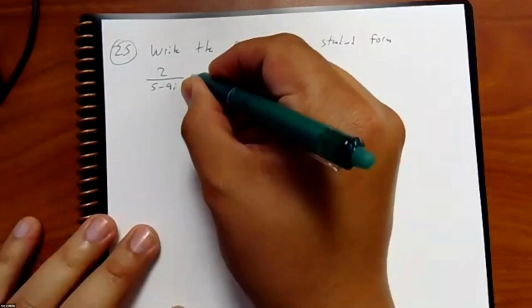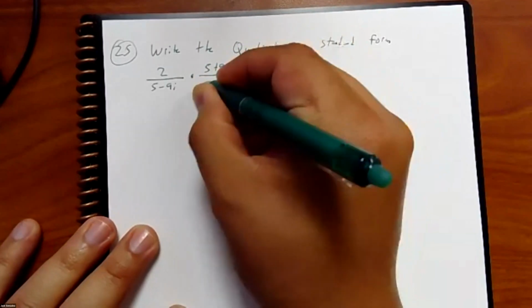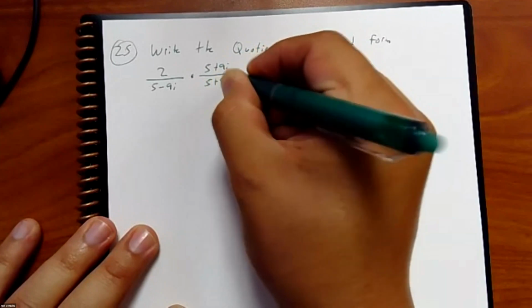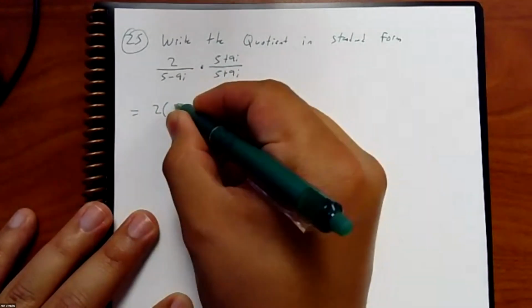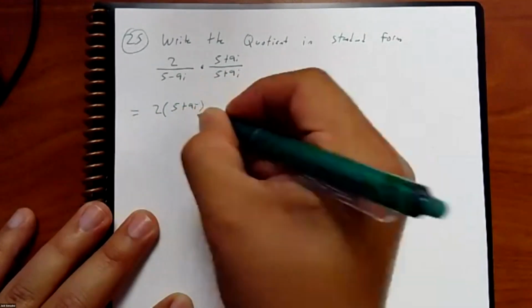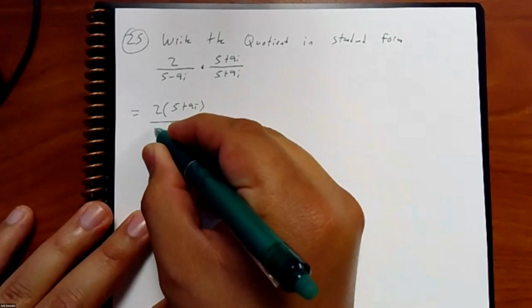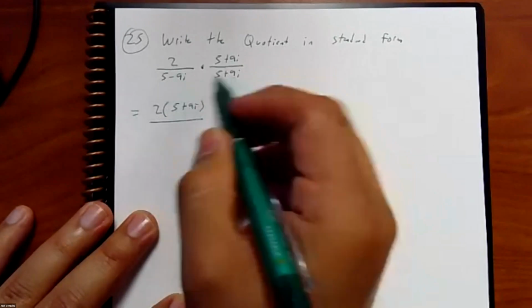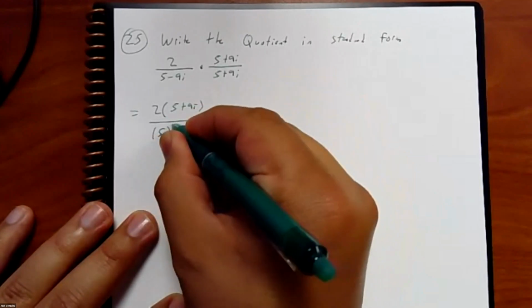So multiply by the conjugate. So that'll be 2 times 5 plus 9i over, this conjugate here would give you the difference of squares, right?